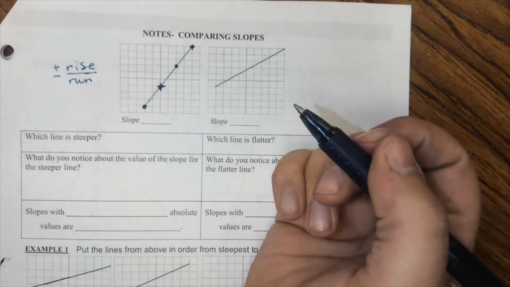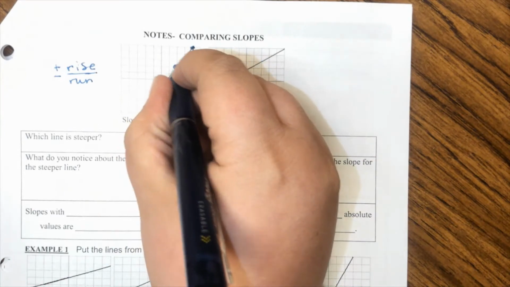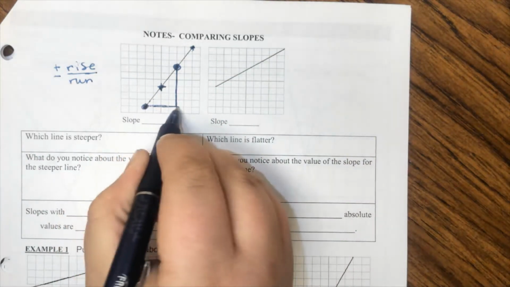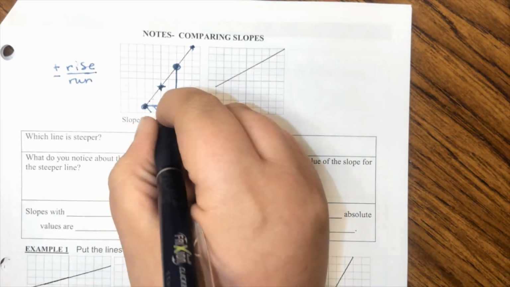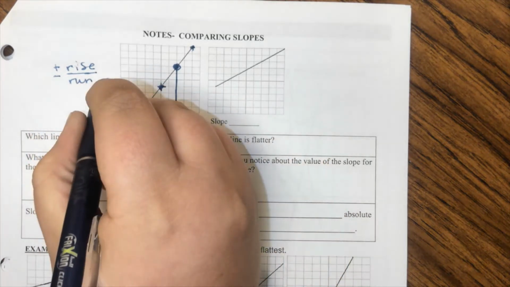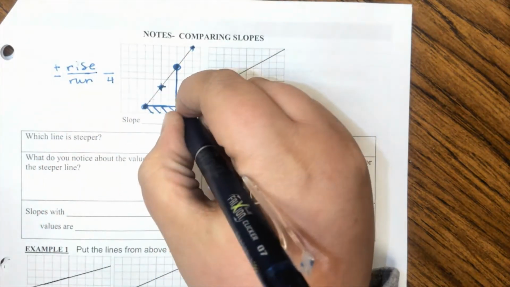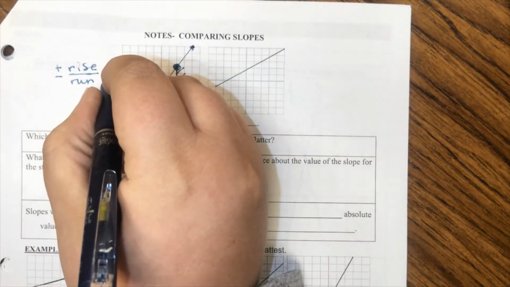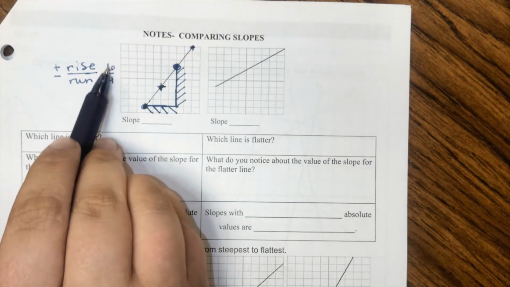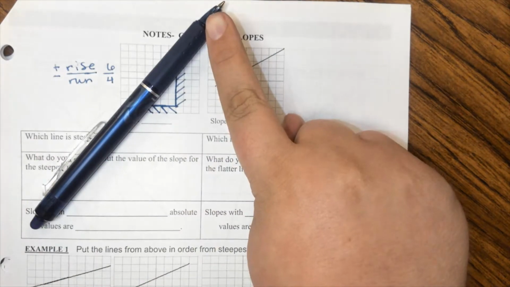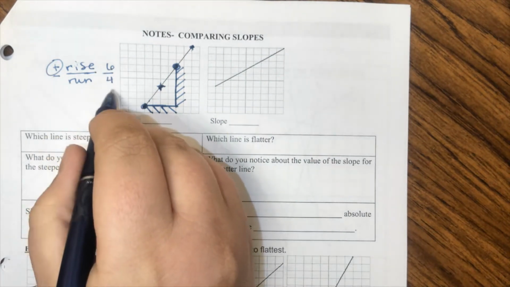Draw a right triangle between any two of these perfect points. I'm going to use this point and this point. Draw a right triangle. The rise is 1, 2. Oh, sorry, I'm looking at the run apparently. 1, 2, 3, 4. So the run is 4. The rise is 1, 2, 3, 4, 5, 6. So the slope is positive or negative 6 over 4. I'm reading from left to right. That goes up, so this is positive.